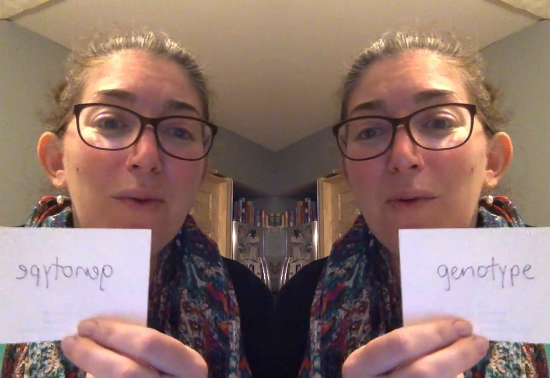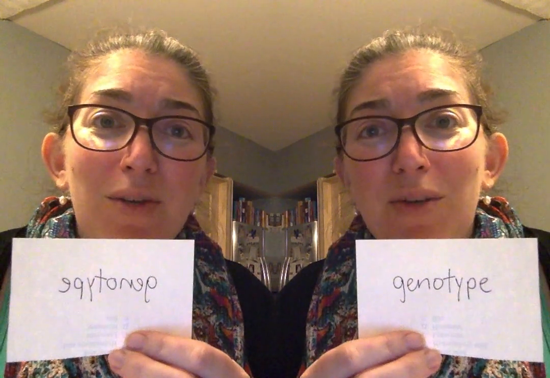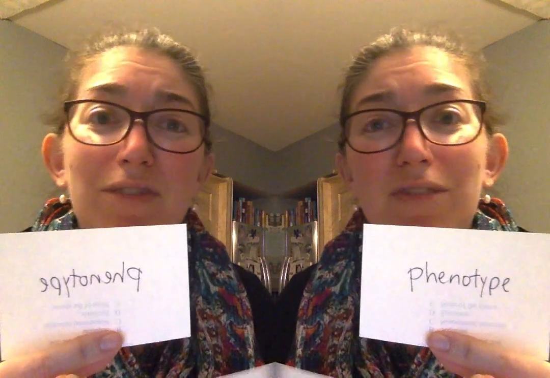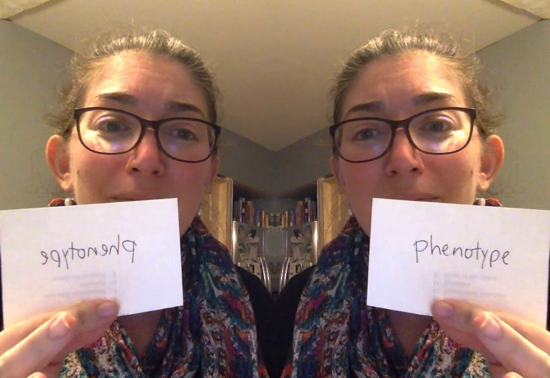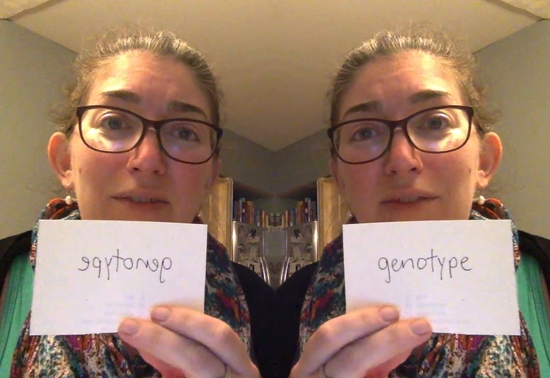But if you have one dominant and one recessive, so one normal hemoglobin and one sickled hemoglobin, the phenotype is a little bit different. You get a much weaker form of the disease. And if you have no sickled genes and only normal hemoglobin, then your phenotype will be healthy. So your phenotype is the physical expression of traits, the characteristics that an organism has, and the genotype is the genetic code.